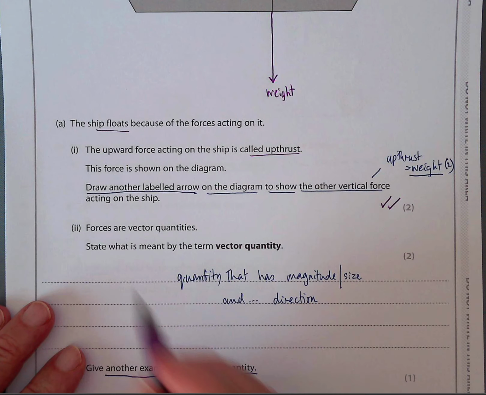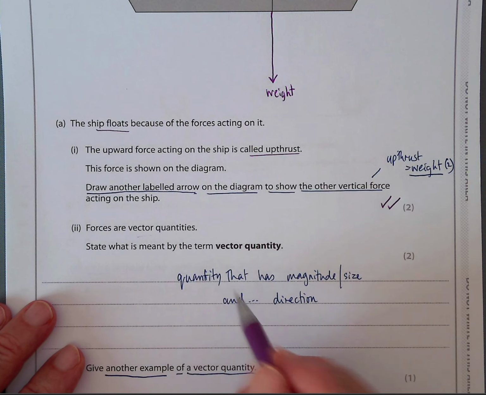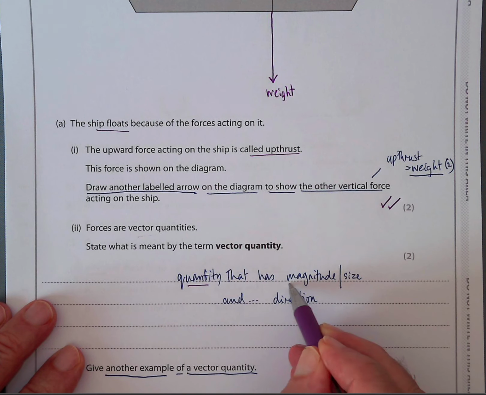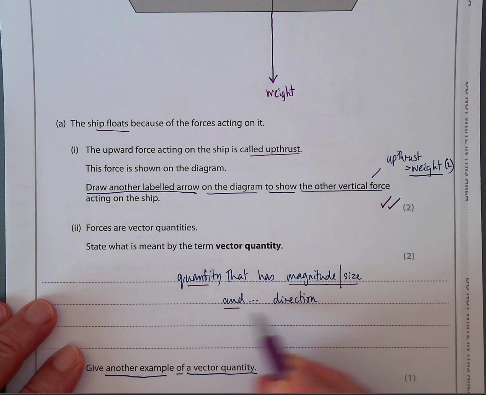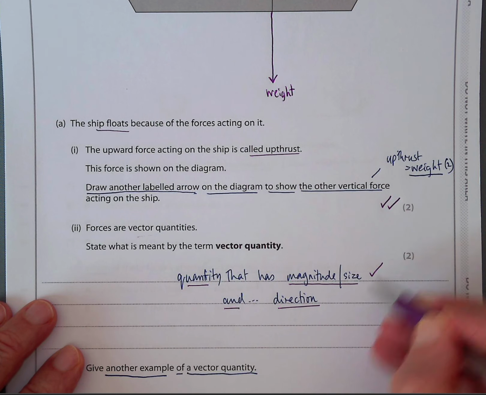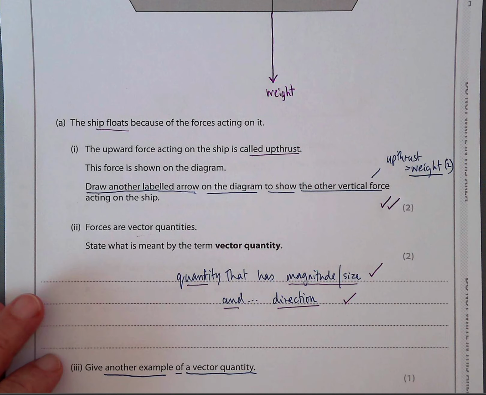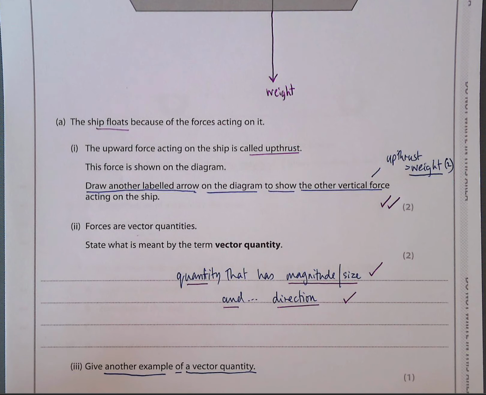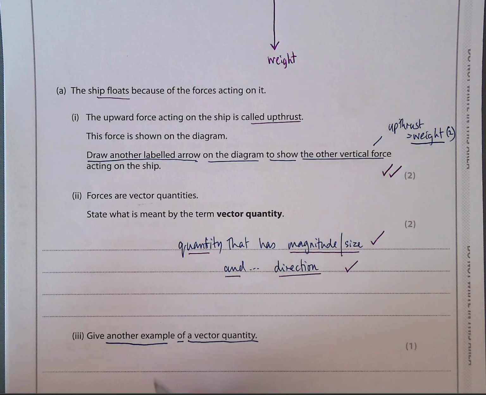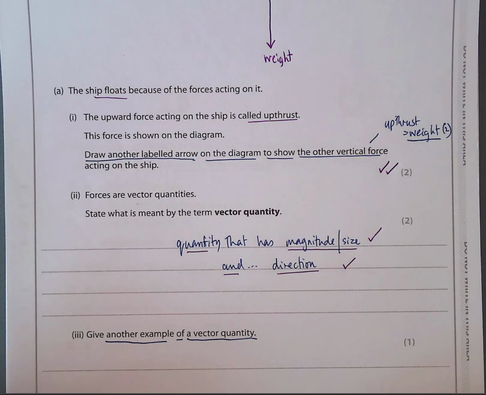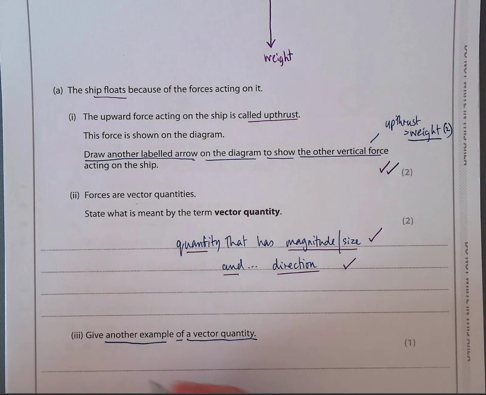Okay. Now, forces are vector quantities. What is meant by vector quantities is a quantity that has magnitude or size and direction. So 1 for saying magnitude or size and 1 for saying direction. That's how you get 2 marks. Give another example of a vector quantity. Well, they don't want anything else that's a force, so you can't give another force example. You could give acceleration, for example, which is due to a force.